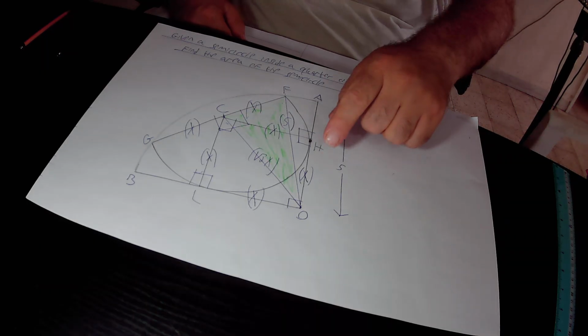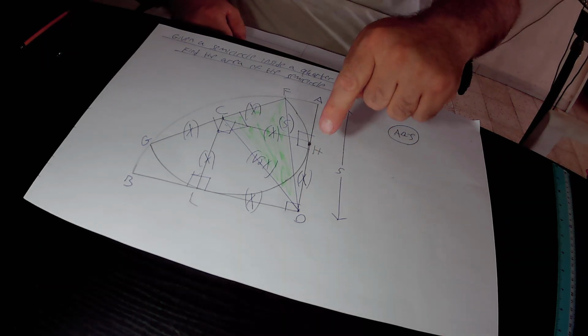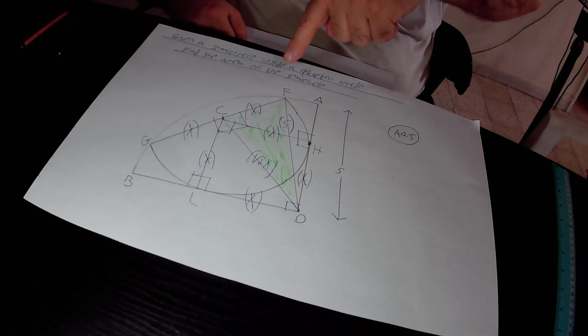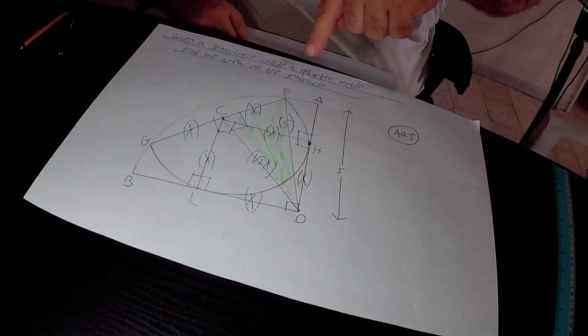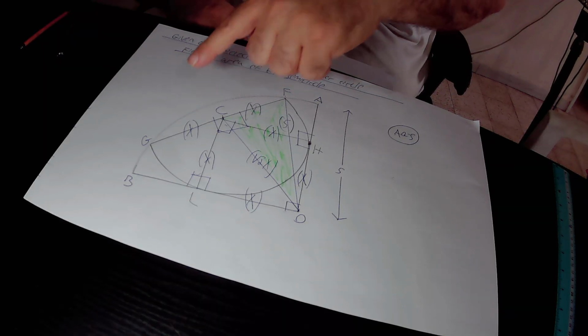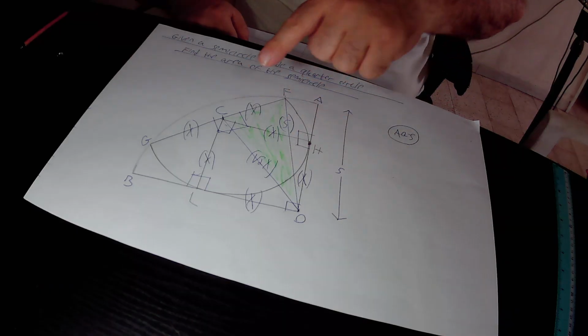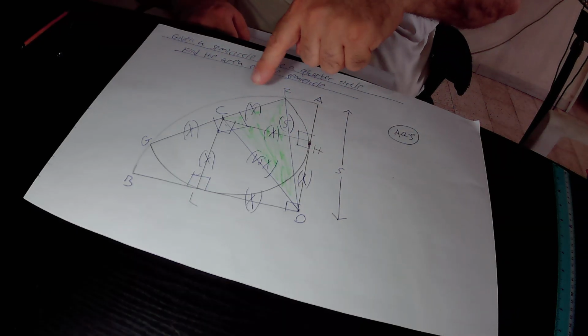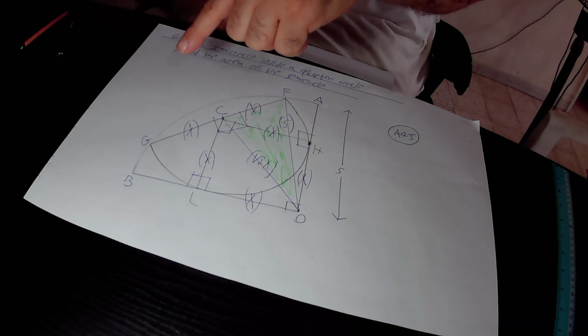So from point O, that is the center of this quarter circle AOB, we have line segment OC that bisects chord FG. Why does line segment OC bisect chord FG? Because CF equals CG equals X. So line segment OC bisects chord FG into two halves. Each half equals X. CF equals X and CG equals X.